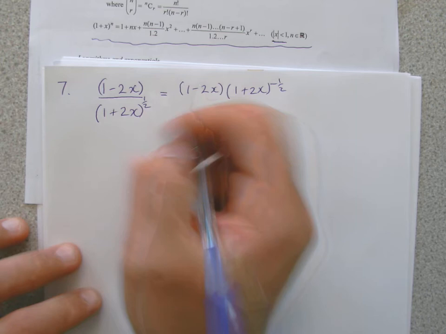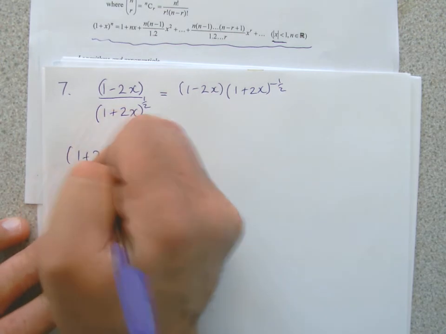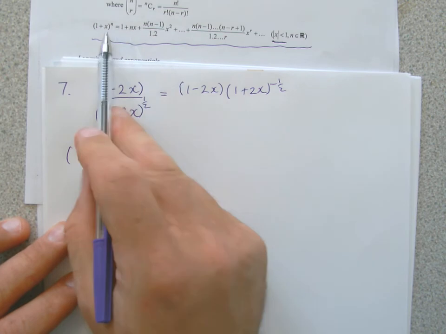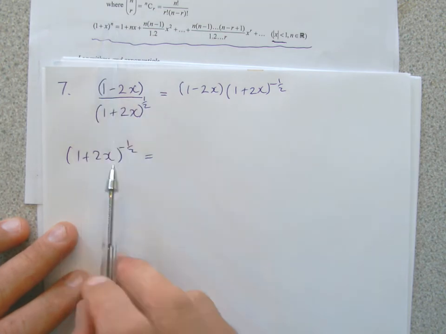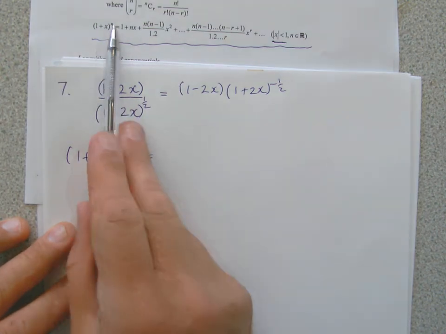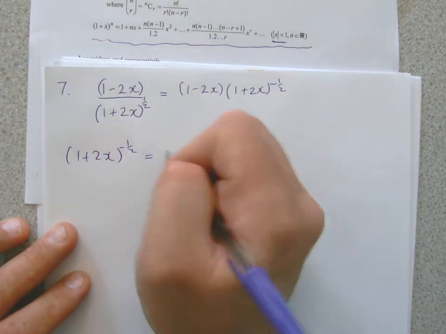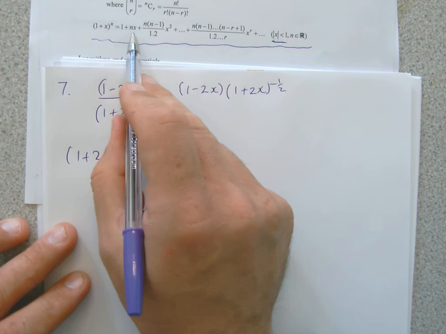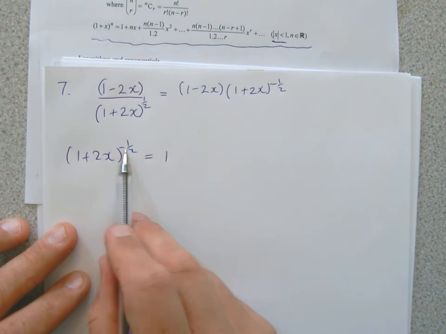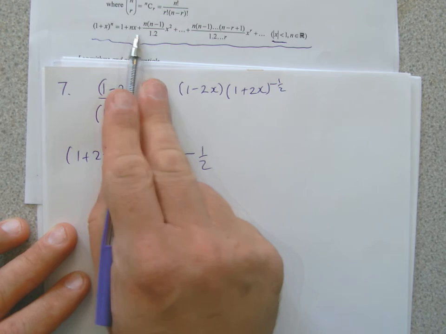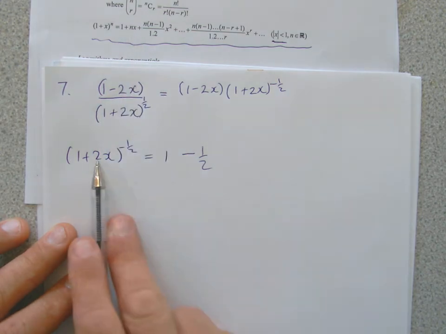We've got 1 plus 2x to the power minus half, right? So in this case now, my x in this formula is 2x, and my n near the power is minus a half. So we go through it, we'll have 1 plus then n. Now n in this case is minus a half, so I'll just put minus a half there. nx, so I need to put the x term, which is 2x.